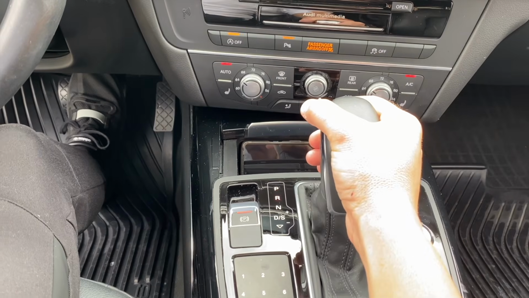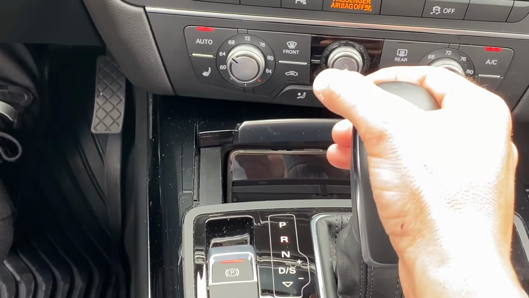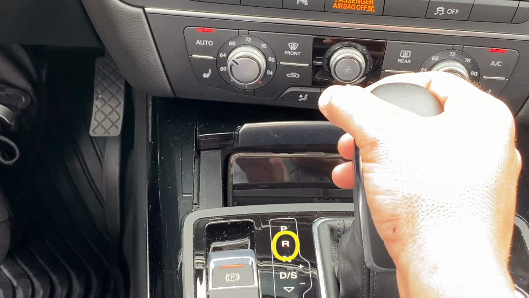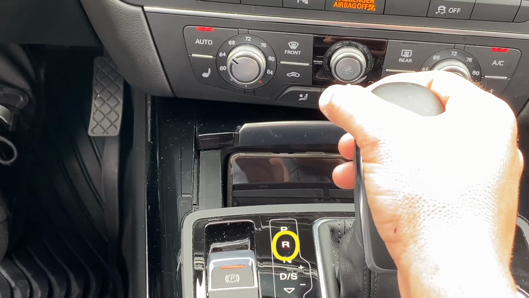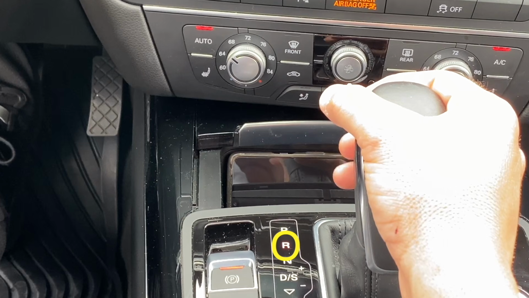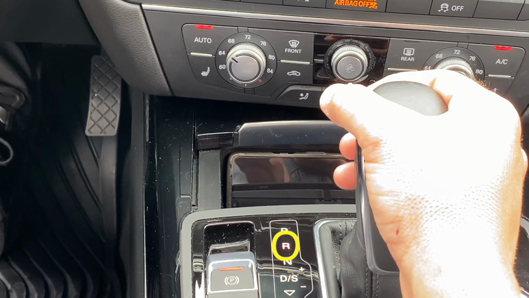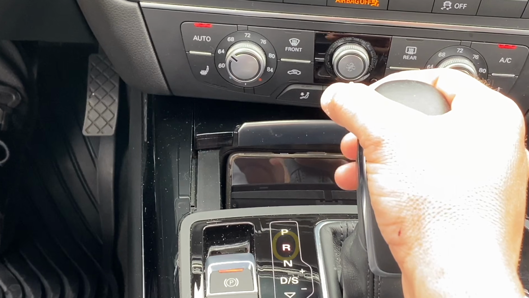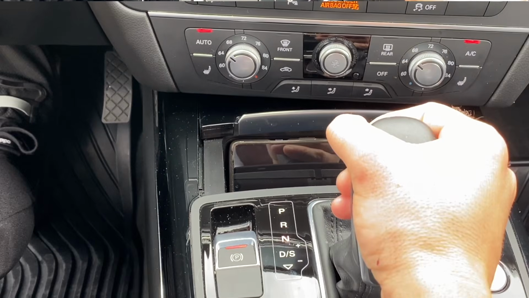Which takes us to the next letter, which is R for reverse. So reverse stands for backing your vehicle up. And whenever I put my car on R, it will move backwards. Remember, R is for reverse, guys. It will back your car up.